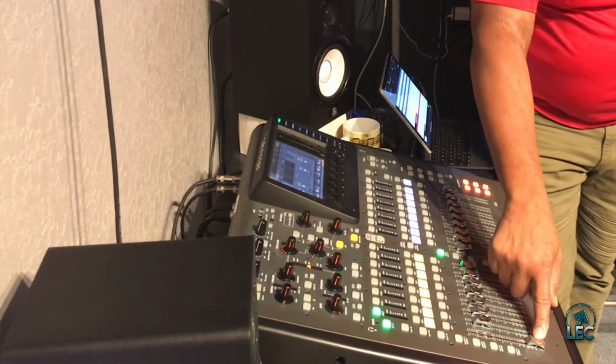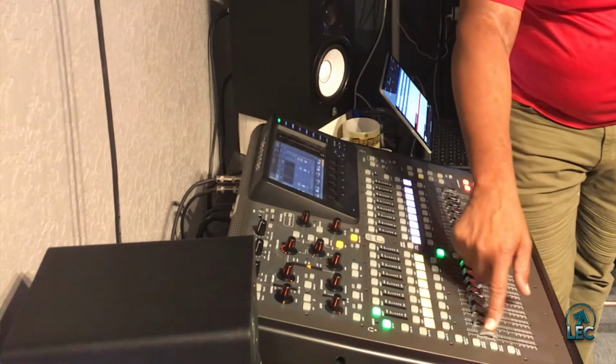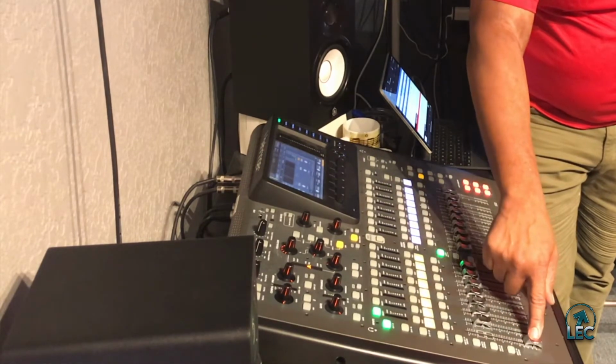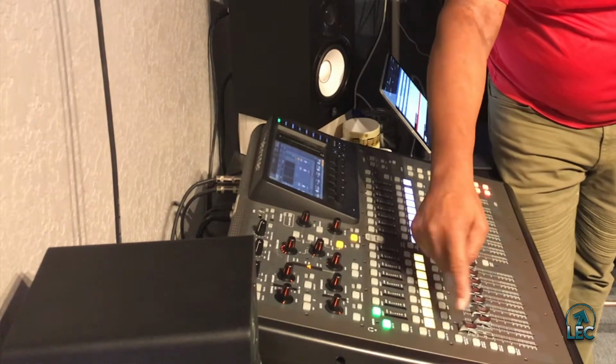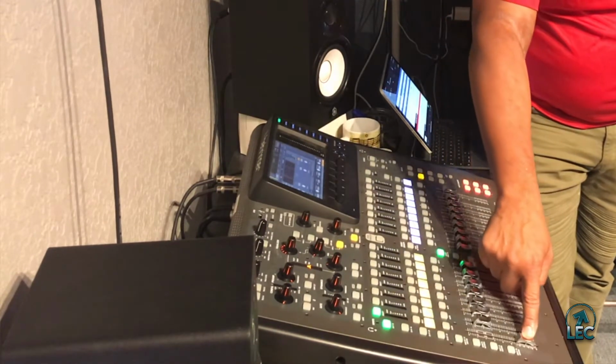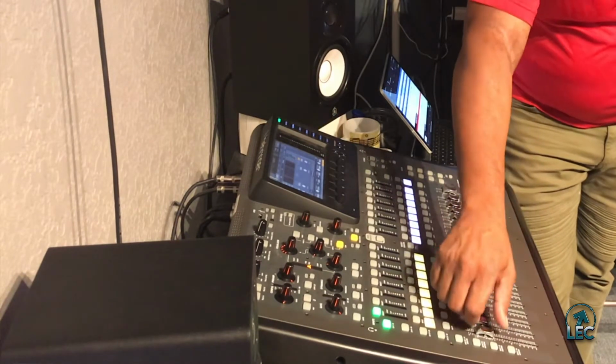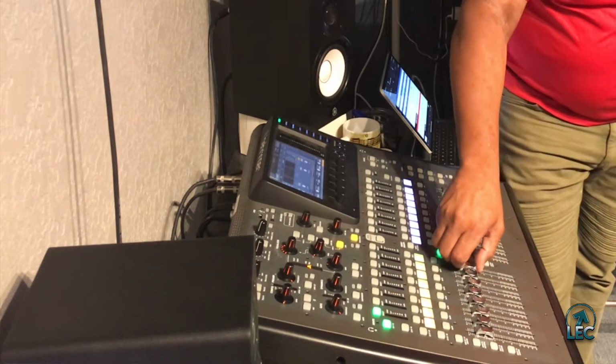Faders make your sound go louder and softer. By moving the fader up, you increase your decibels. By moving the fader down, you decrease your decibels. You should run your board at 0 decibels.